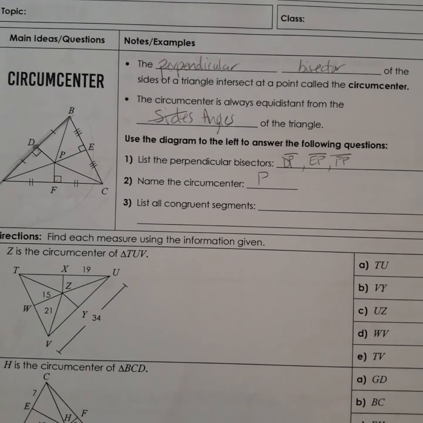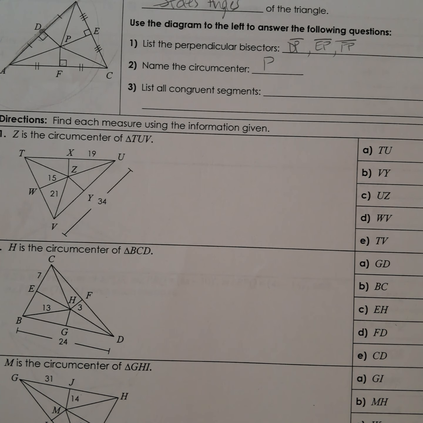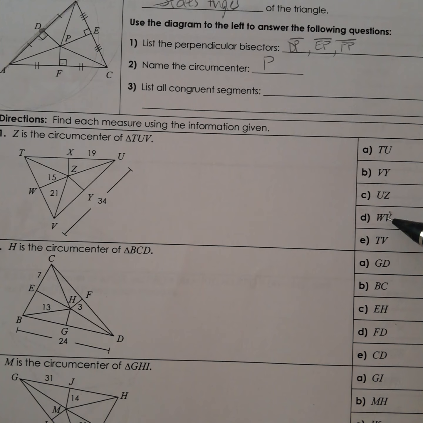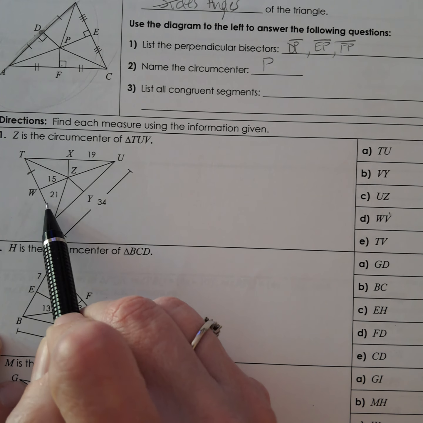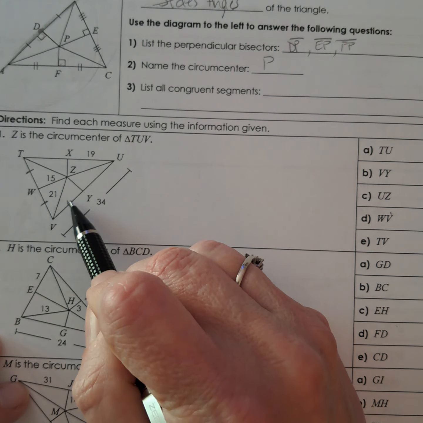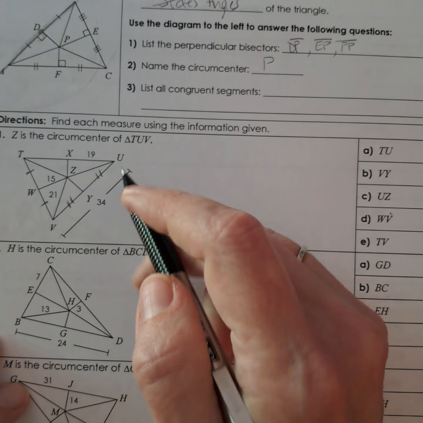Let's look at number 1. It says find the measure using the information given. Z is the circumcenter of triangle TUV. They want TU, VY, UZ, WV, and TV. I think what I'm going to do is go through first. TW and VW will be the same. VY and UY will be the same. Now the whole thing's 34, so half of 34 will be 17.